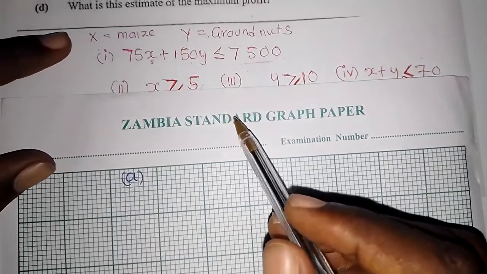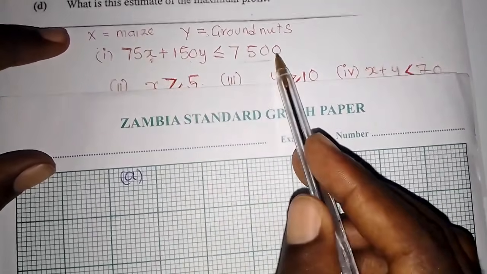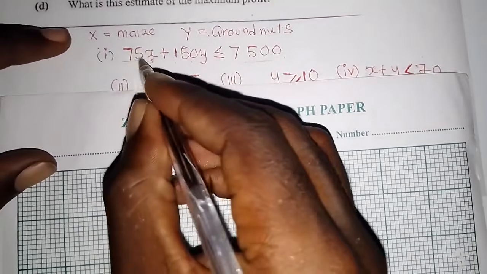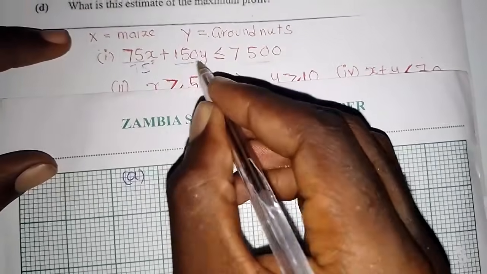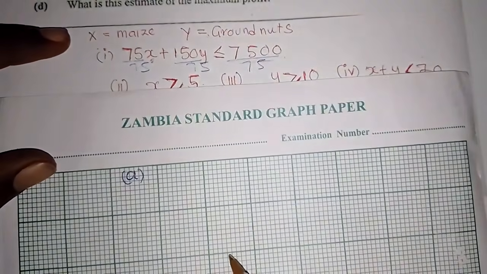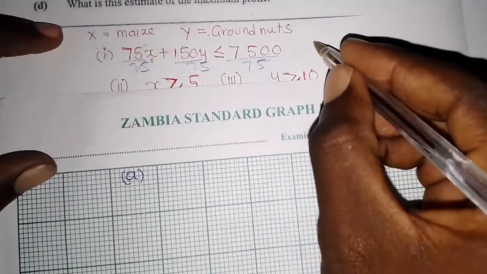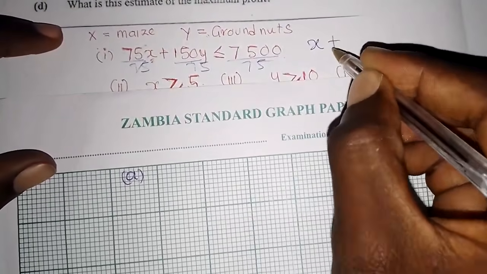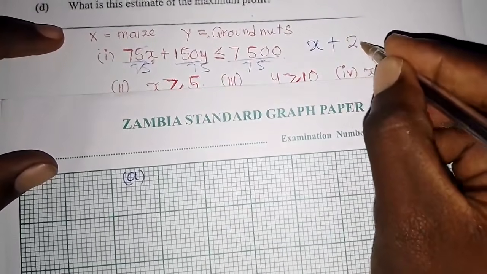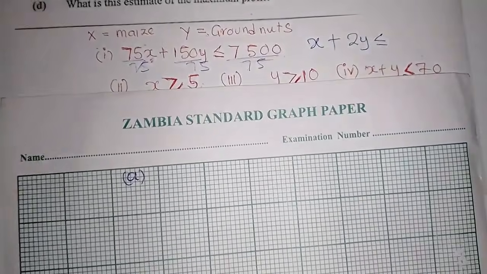Before I proceed, as you look at this inequality, there is a number which can go into all these, which is what? 75. So you can reduce this by 75. You divide by 75. You just reduce it. Have you seen? So there, 75 is cancelled. We are going to have x plus 75 into 150, it is 2, like this, 2y less than or equal to. So you use your calculator now.